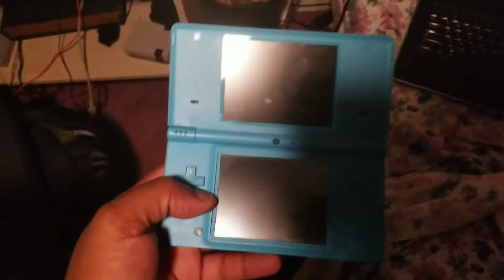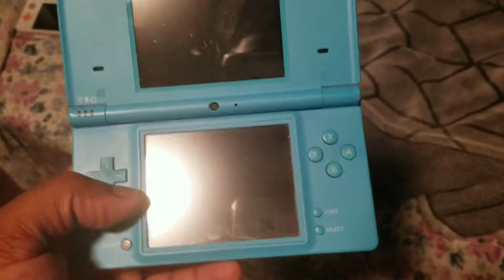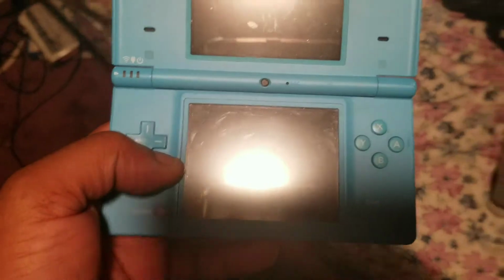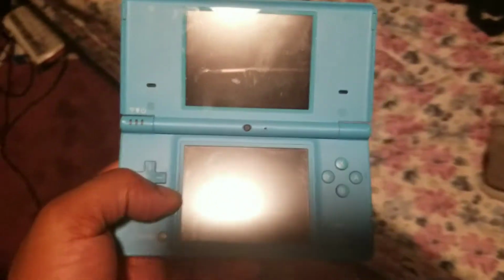Now, I showed you parts of it, but not completely. To you, this may look like a very original DSi. Oh my god, why am I stuttering today? So to you, this may actually look like a regular DSi. Or this right here looks like a regular 3DS. Or this right here is like a regular Windows 10. And then this right here looks like a regular VR headset.